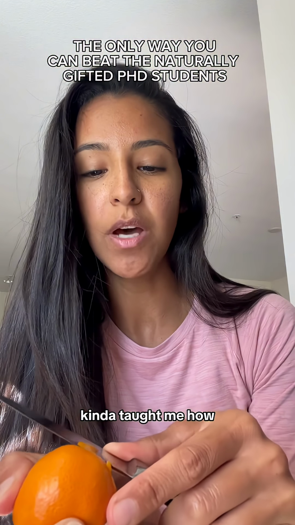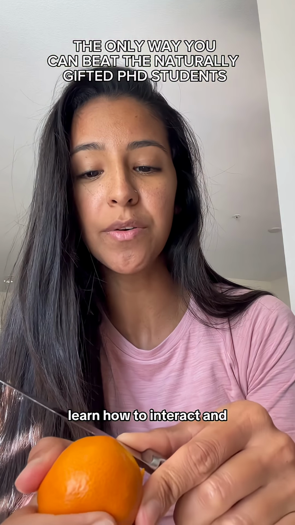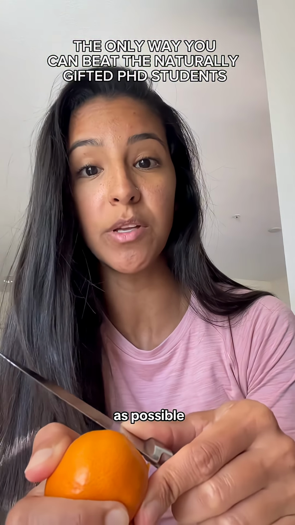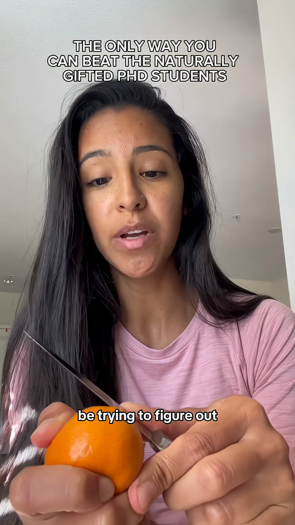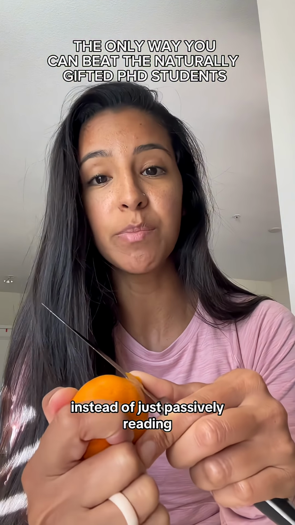One of my professors kind of taught me how to actually do research, and the biggest tip is to learn how to interact and connect with your papers in as many ways as possible. Like, you have to actively be trying to figure out what they're trying to say and relate it back to the field of research instead of just passively reading.